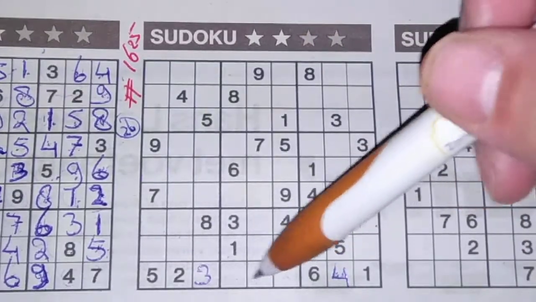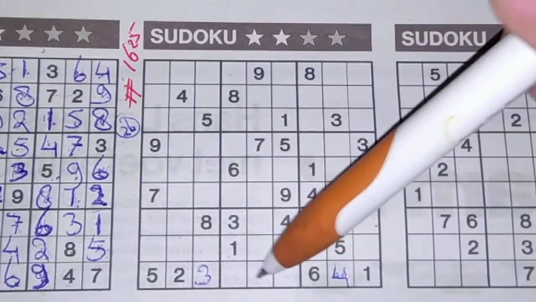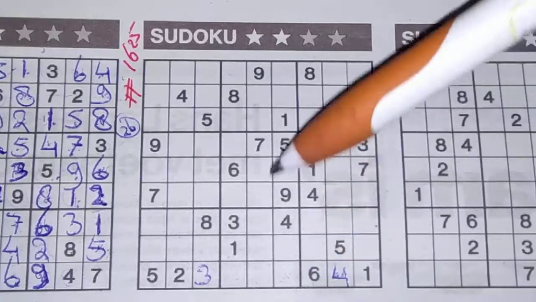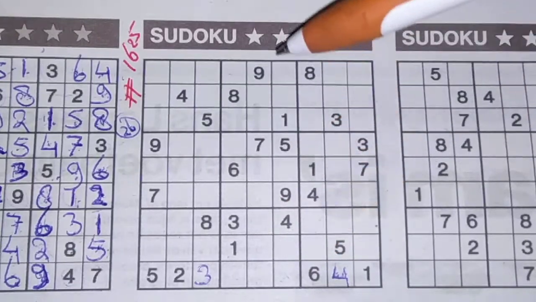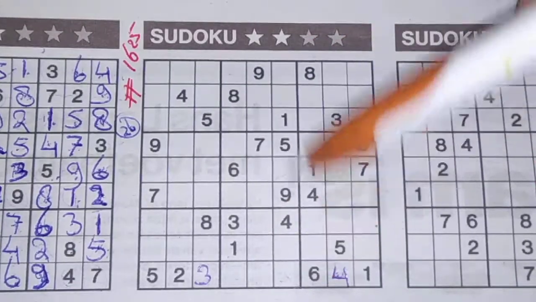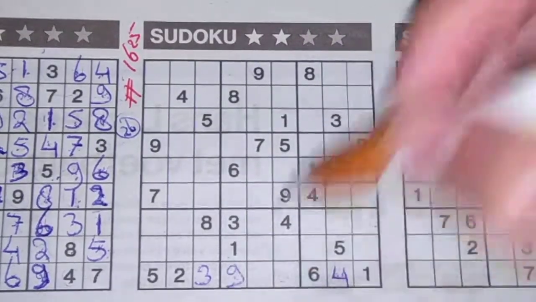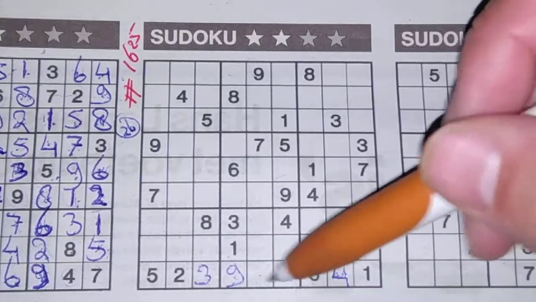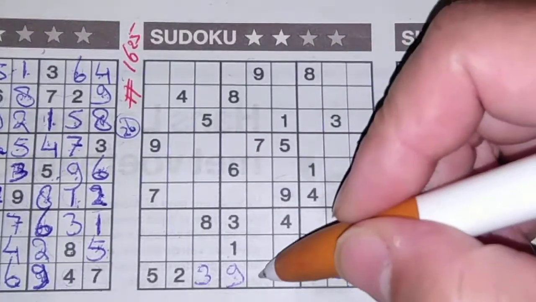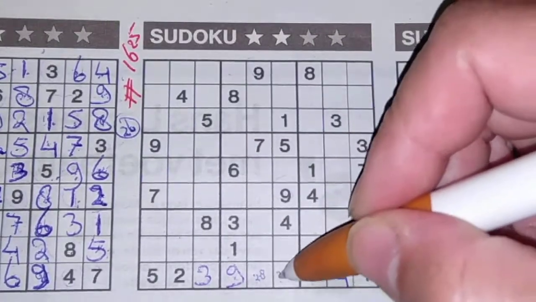These 3 missing numbers are the numbers 2, the 9, and the 8. We see here 9, no 9 there. Here 9, no 9 there. The only place for the 9 should be there. The 2 and the 8 are left. I cannot fill this yet. Let me mark them for you. 2 and 8.